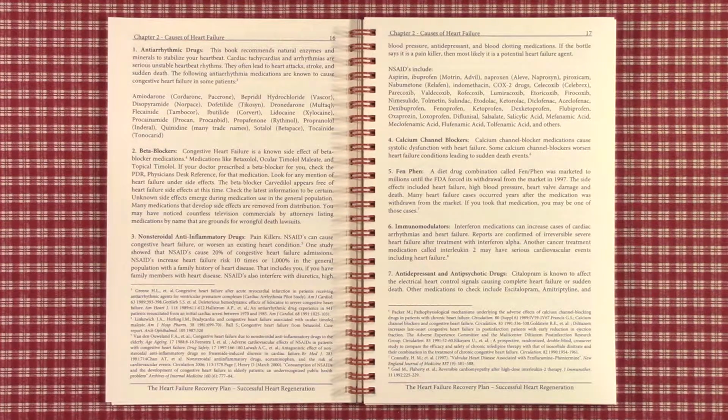Among those subjects with a family history, the increase in risk of heart failure is 10 times, a 1,000% increase. If you have family members, mothers, fathers, grandparents who had heart failure, then taking pain medications increases your risk by 10 times. Number 4, calcium channel blockers.